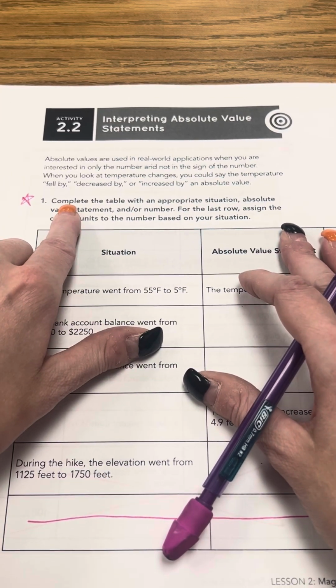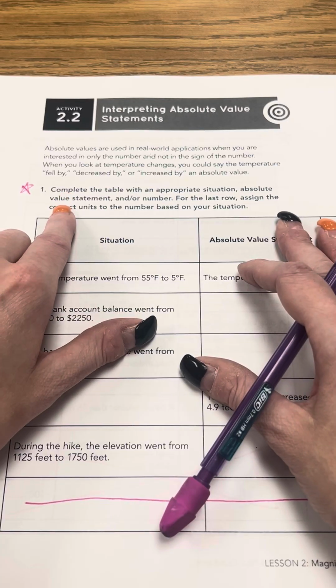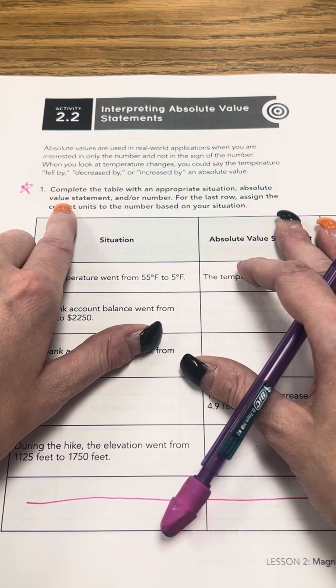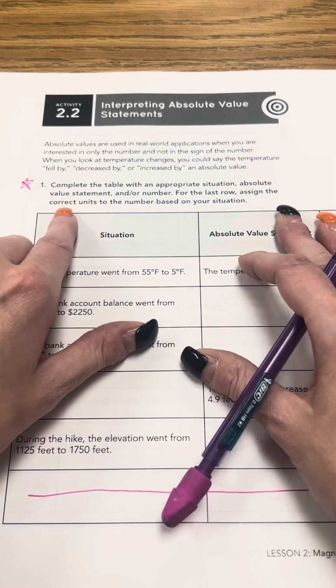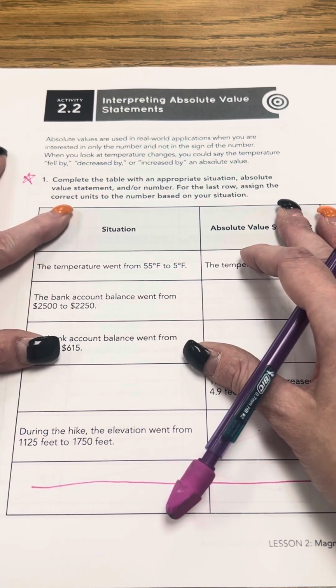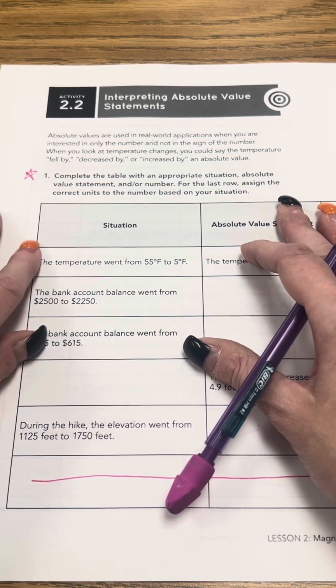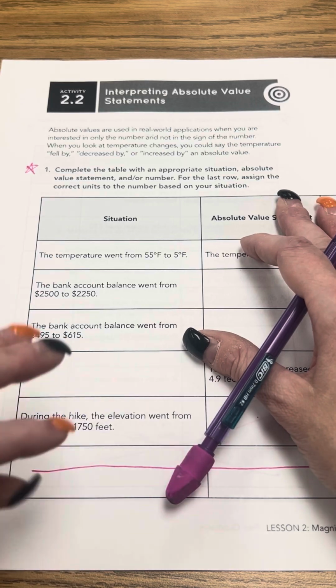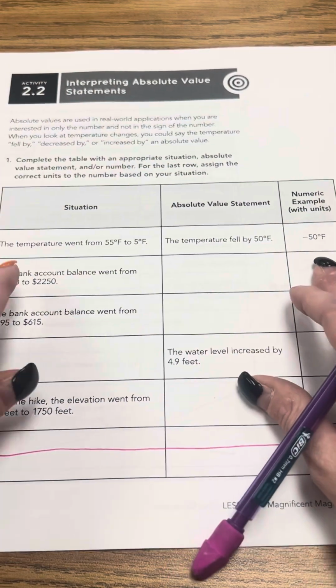It says complete the table with the appropriate situation, absolute value statement, and/or number. For the last row, assign the correct units to the number based on your situation. We're not going to come up with that on this table. We're just going to fill in the blanks.